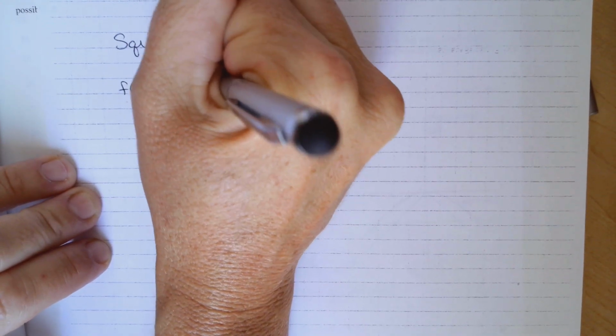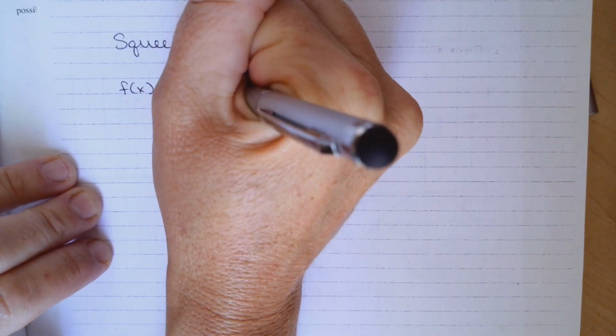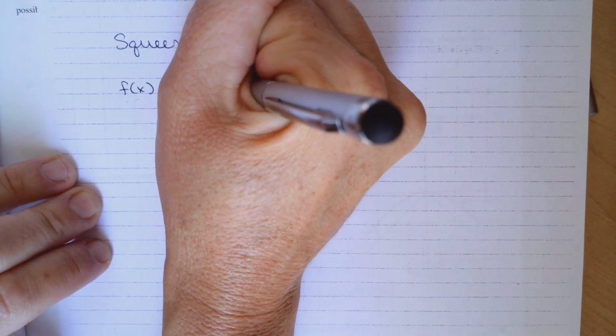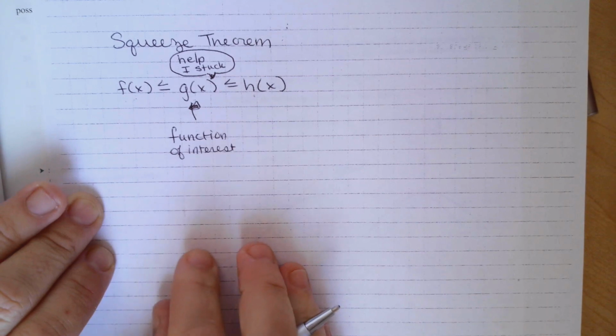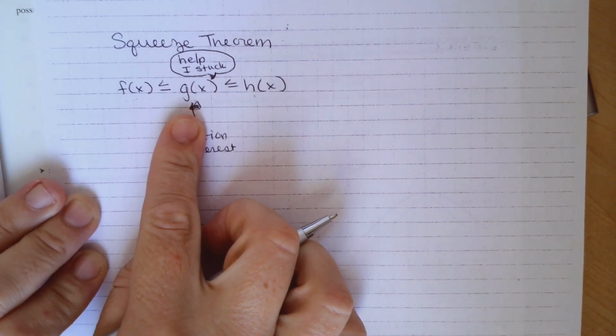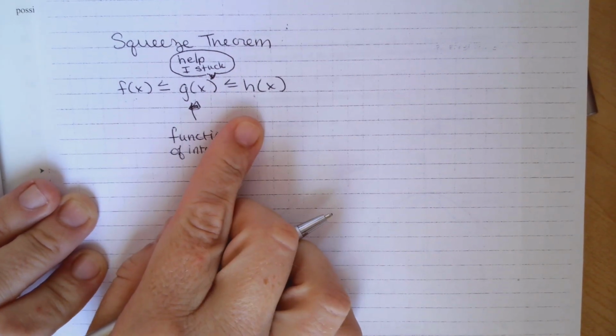So he's like, help, I'm stuck in between. Let's see if I can make this little bubble. Help, I'm stuck. Okay, so the idea is this g of x, what you're interested in, is stuck in between these two others.